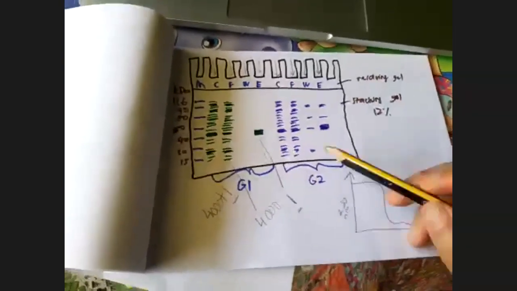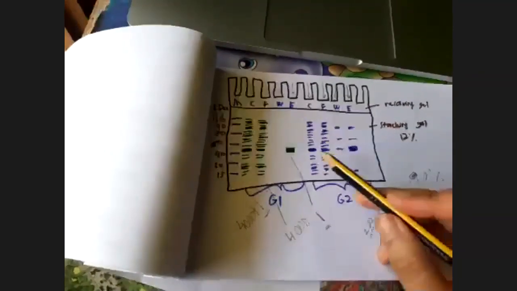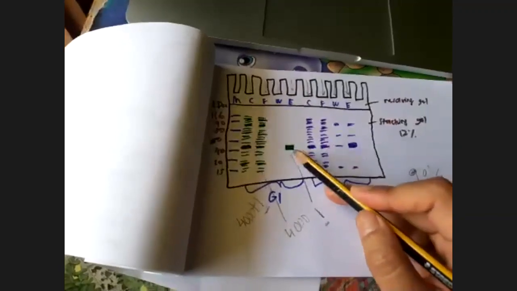If you have something like this, your chromatogram may be like this. But the purification table is a different thing, right? Even though your purification table says that you have, for example, 90% recovery, it doesn't mean you will have really pure protein like this.